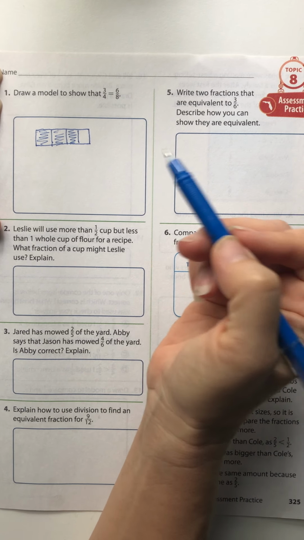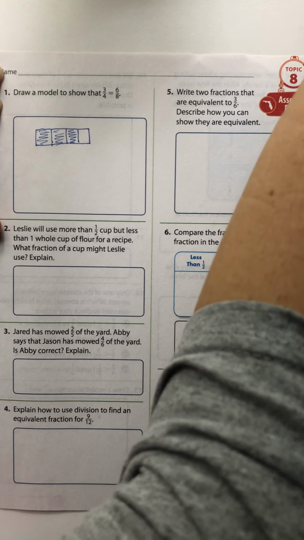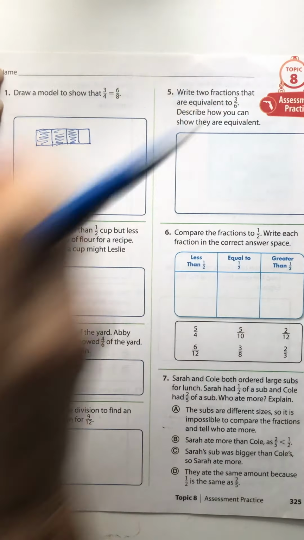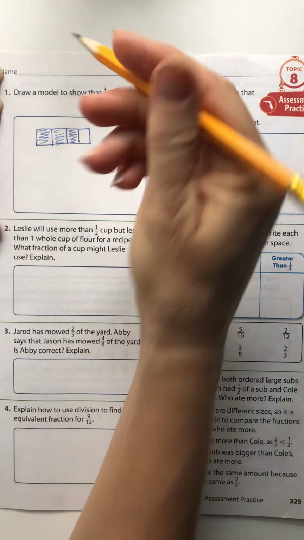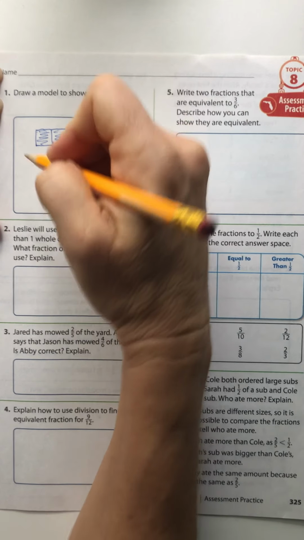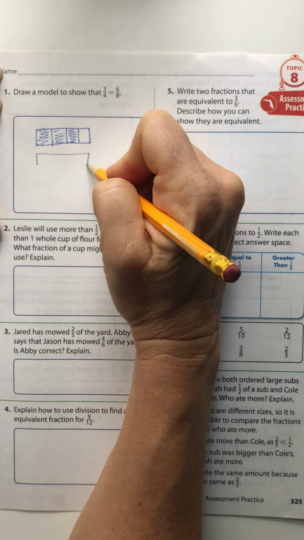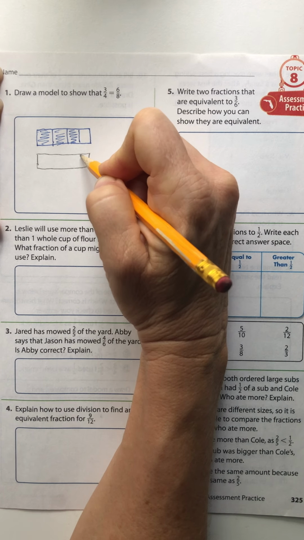I can do one of two things. I can either change this and make this into eighths, or I can draw one right below it showing the same thing.